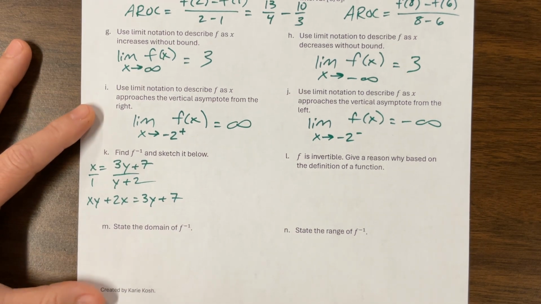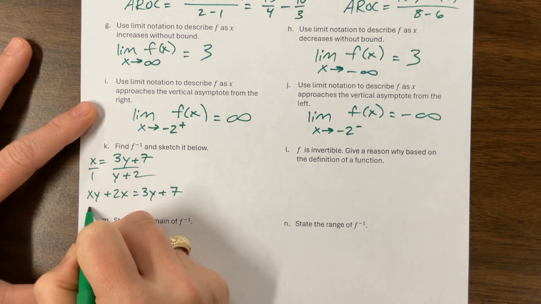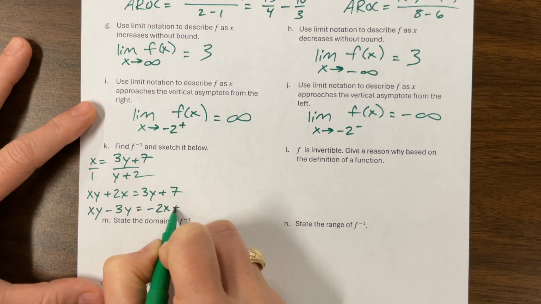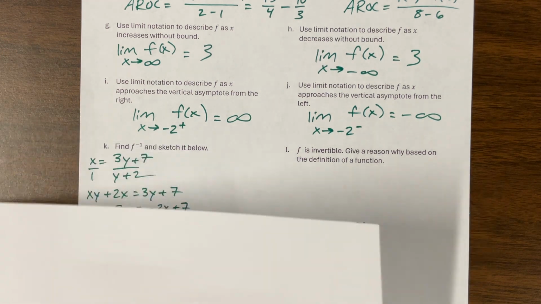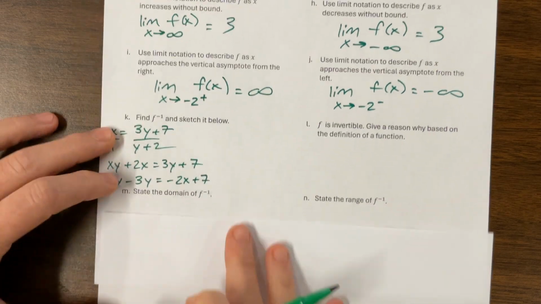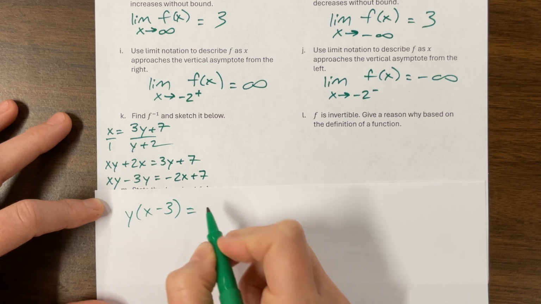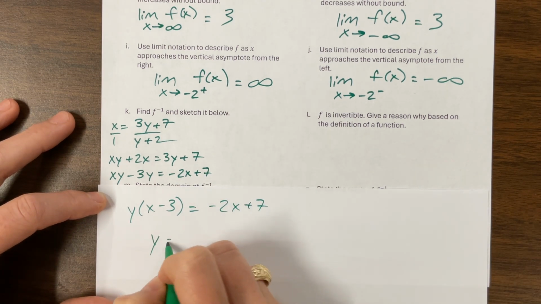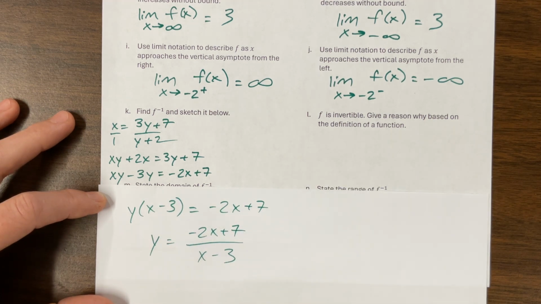I need to get all the y's to one side, all the x's to the other. So I have xy minus 3y equals -2x plus 7. And I could factor out a y. I get y times (x minus 3) is equal to -2x plus 7. Then I can divide: y equals (-2x plus 7) over (x minus 3).